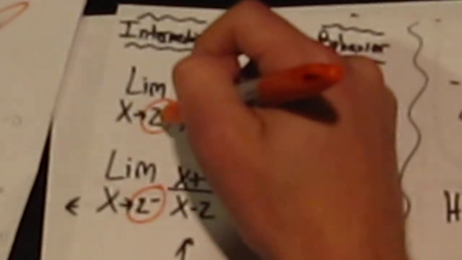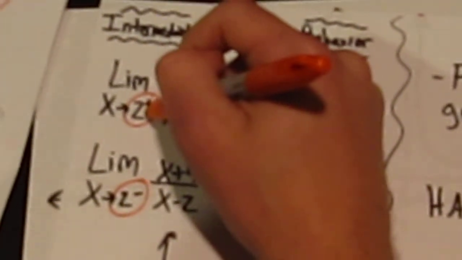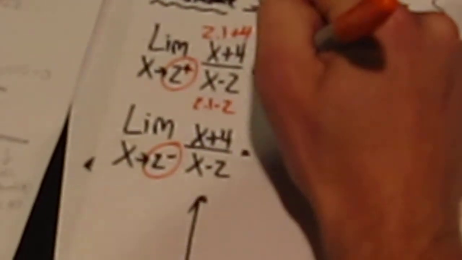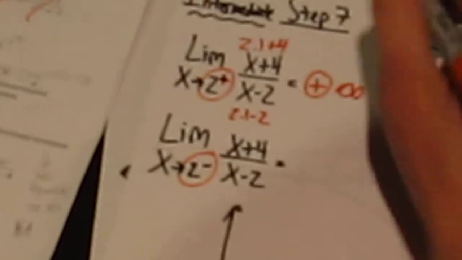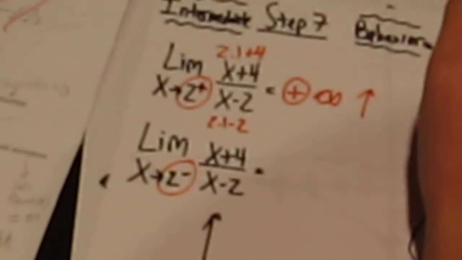After that, you're going to plug in anything that's greater than 2, so like 2.1 per se, for x. So 2.1 plus 4, whatever that is, then 2.1 minus 2. And then eventually you're going to get a positive infinity. And we write positive because you're going to get a positive number out of this problem. And that's going to go up because it's positive.